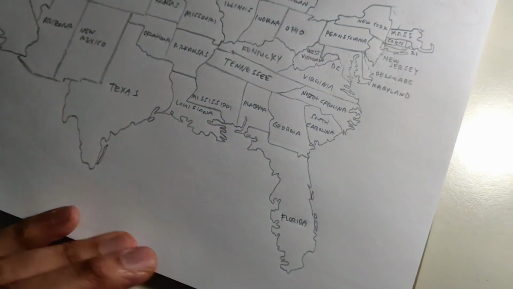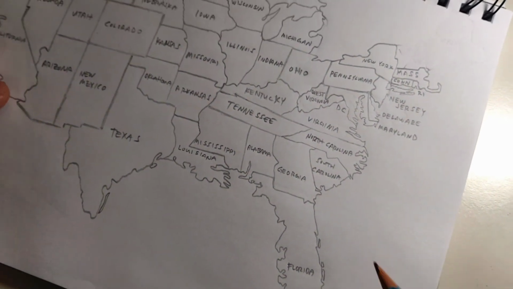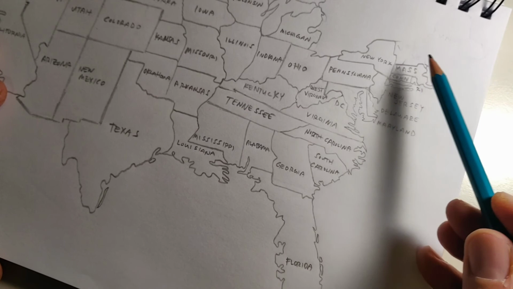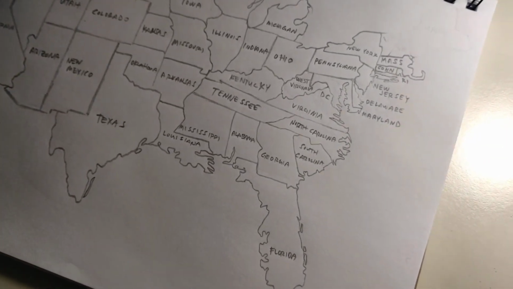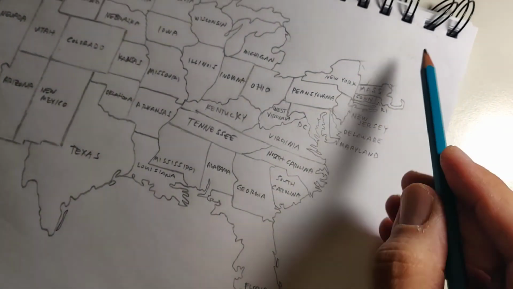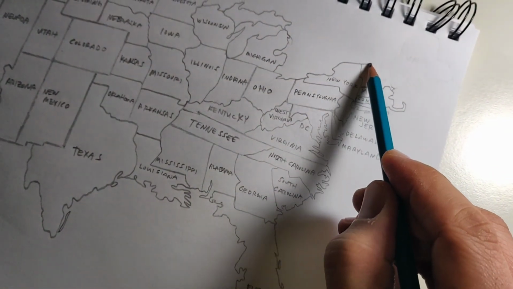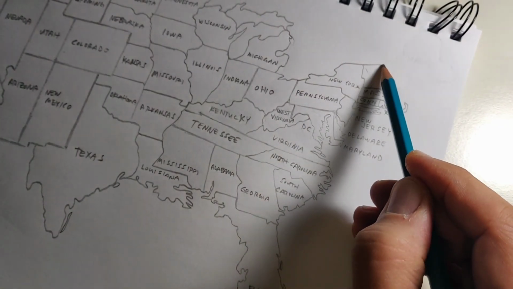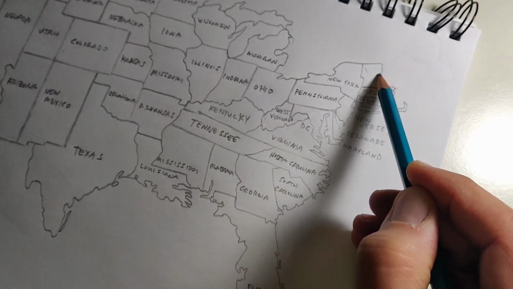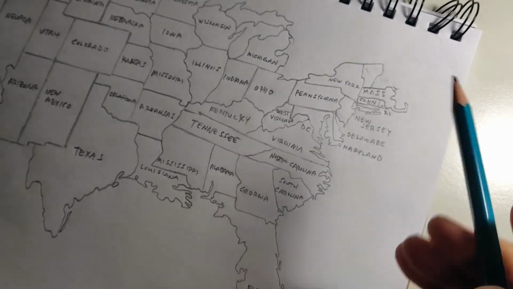So let's take a view of what's missing here. We gotta do the up north here. So let's finish that. So right next to New York, make a line. Okay. And then this is Vermont. So we're just gonna make it curves. It curves in a little bit and then just comes down.